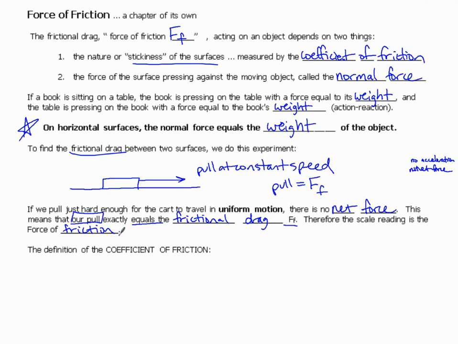Our definition for the coefficient of friction, this is the Greek letter mu. So let's write this here. Greek letter mu. As a capital letter, it looks like this. As a lowercase letter, we get U with a tail on the front. It's the Greek equivalent of our M.